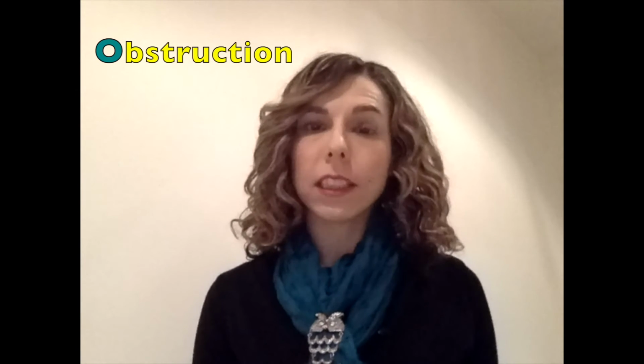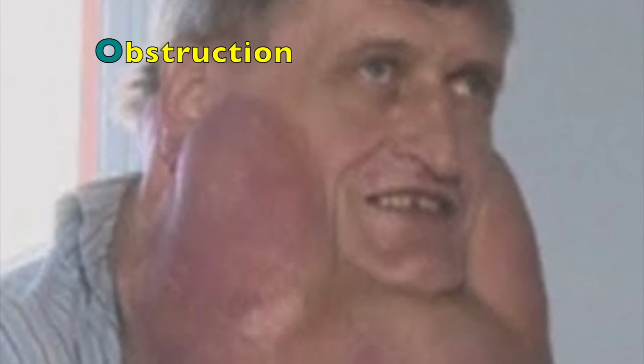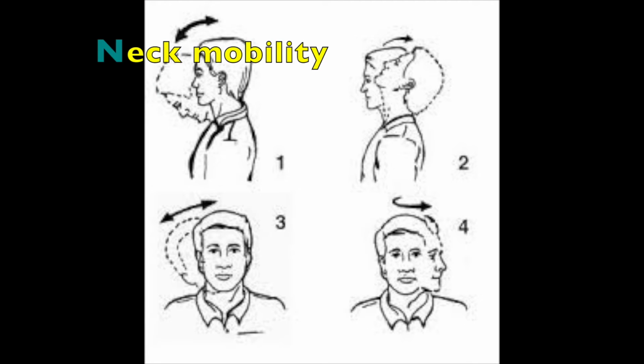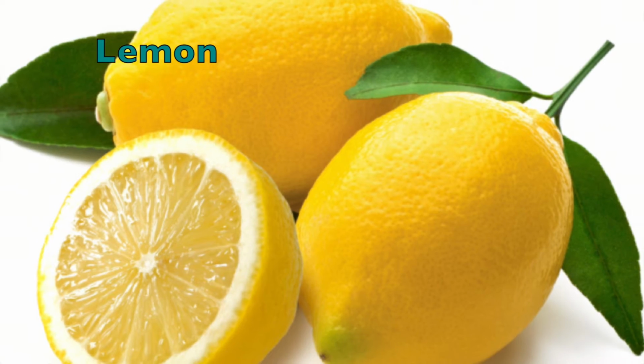O stands for obstruction. Does your patient have any blood, secretions, or any tumor that might cause an obstruction to your airway and make it more difficult? And N finally stands for neck mobility, and here we are looking for hyperextension, hyperflexion, and neck mobility side to side. If you need to sedate or anesthetize someone, remember LEMON.